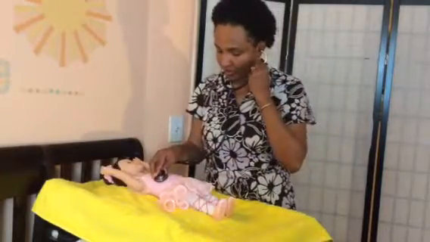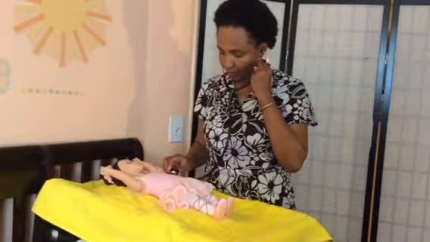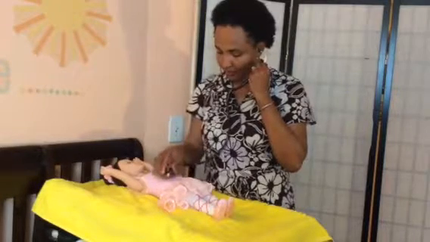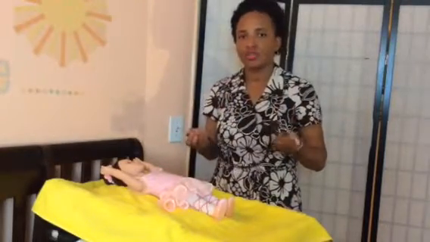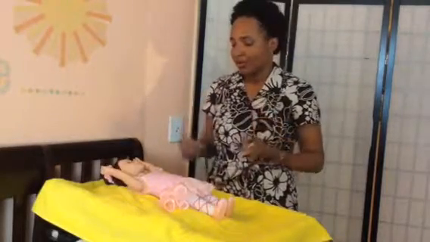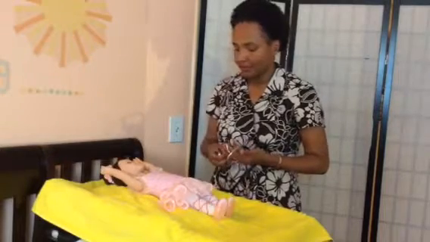Okay, first I will start at the right upper quadrant, then the left upper, left lower, and right lower. I'm listening for any hypoactive or hyperactive sounds. If the patient is constipated or has diarrhea, I will also ask the patient when was the last time you moved your bowel and all of that.